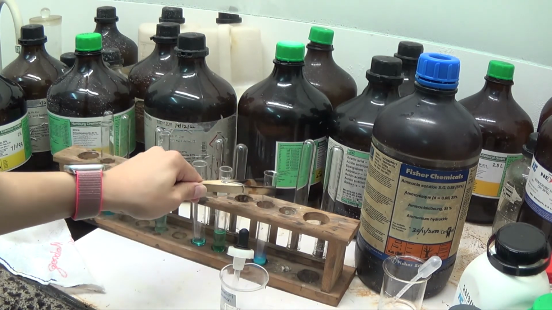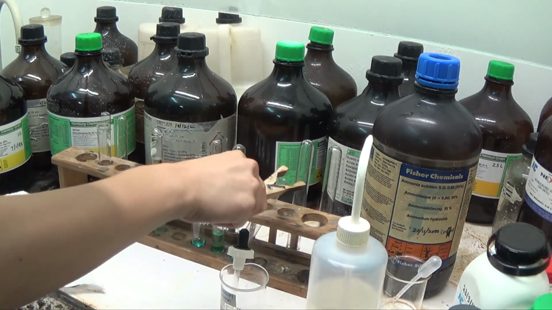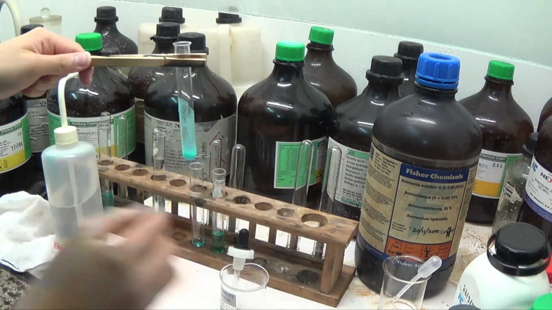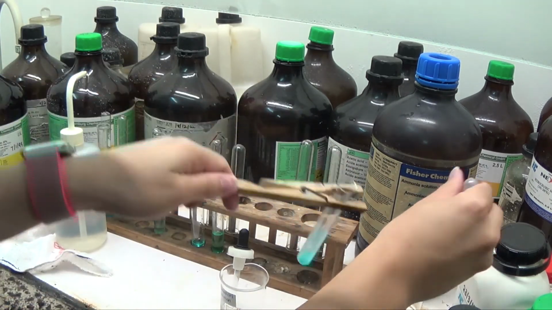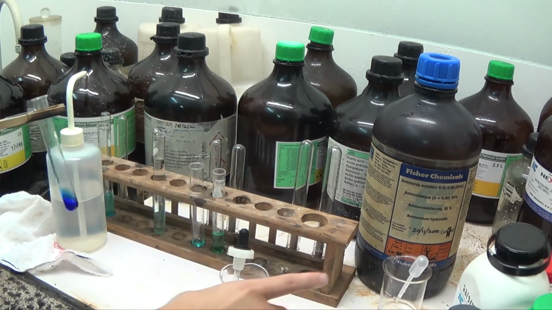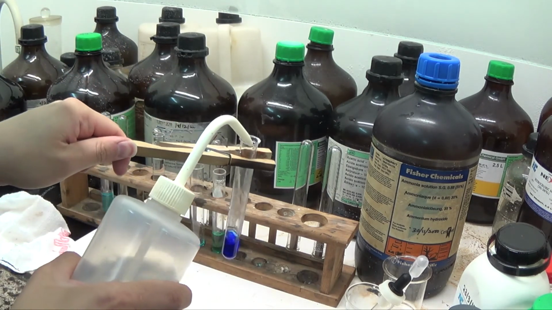Oops, hang on. I need to be picking this up properly. So this was in ammonia a little bit just now. So I'm going to add a bit more ammonia to get the dark blue complex. Okay, so that is nice and happy. Dark blue complex, but then I'm going to add a lot more water.